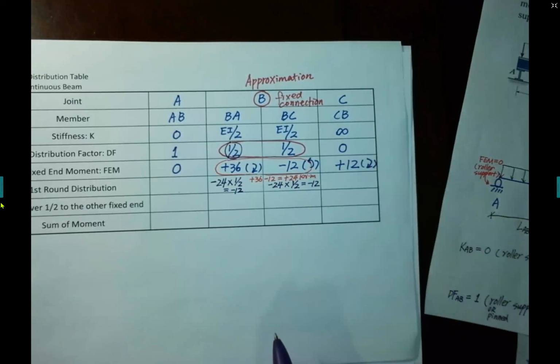After that, we need to carry over 1/2 of the distributed moment to the other fixed end within the member. Member AB, also member BA, is the same member, and A is a roller support, so it's not a fixed end. There's no carryover. For member BC or CB, the C side is a fixed support.